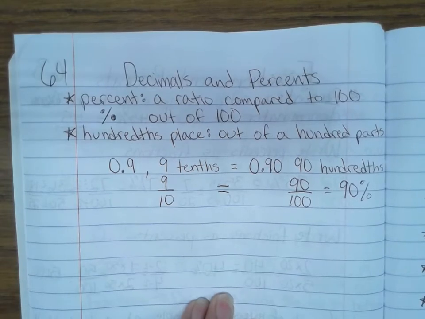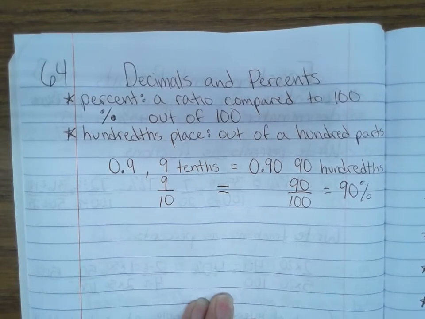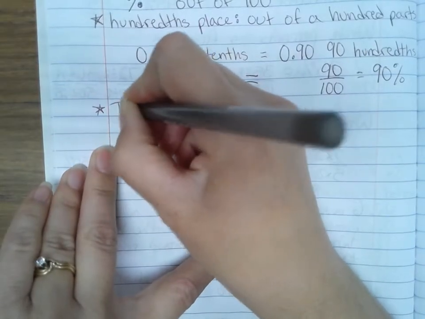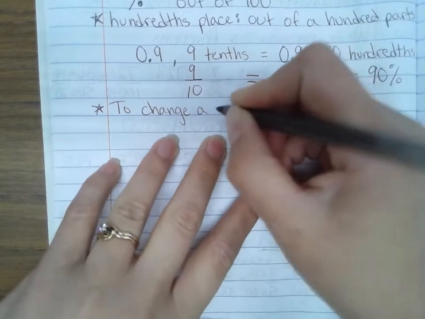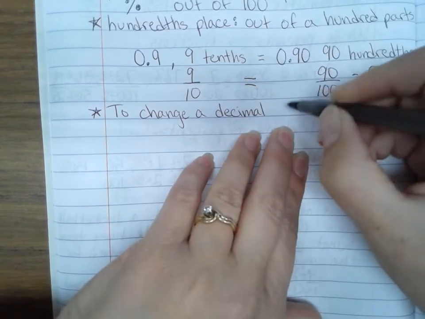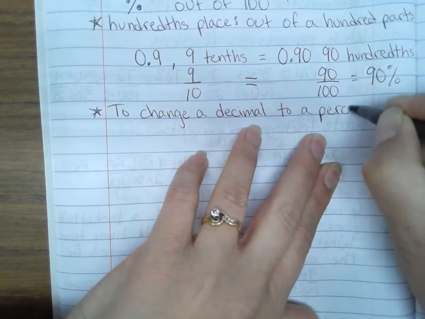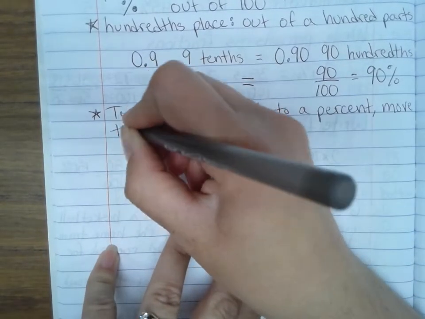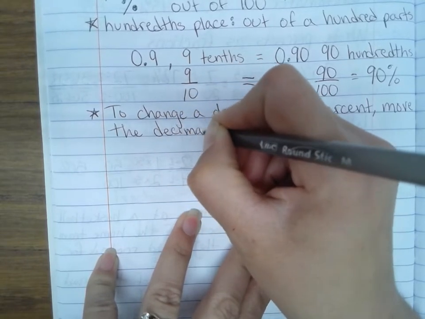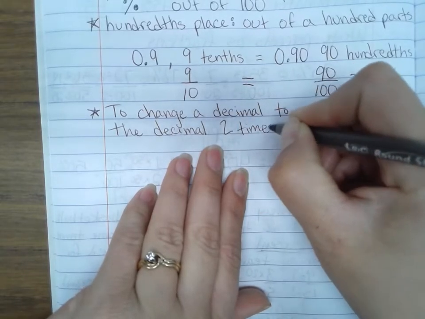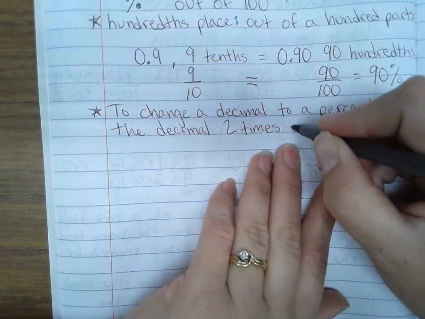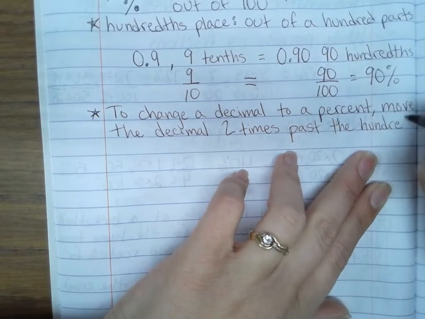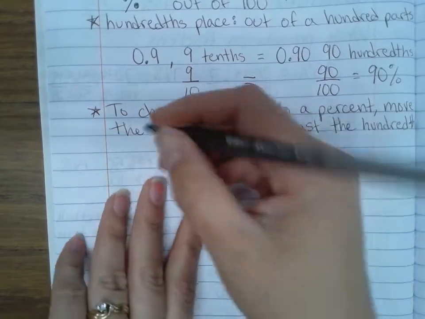Okay, the easiest way to go from decimals to percents is just to remember to move the decimal 2 places. So let's go ahead and write that. To change a decimal to a percent, move the decimal 2 times past the hundredths spot. Okay, let's do an example.